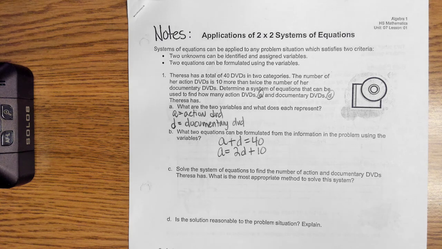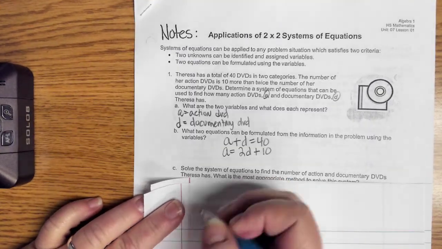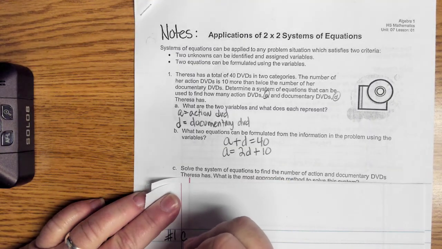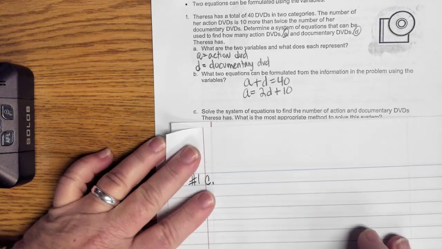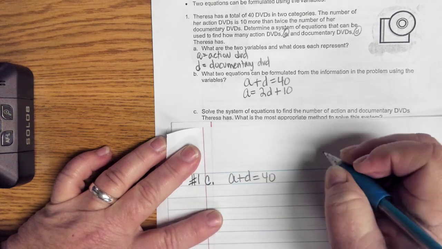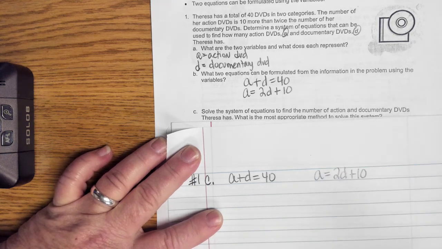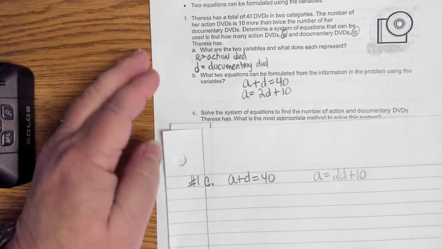So solve these systems of equations to find the number of action and documentary DVDs Teresa has. What is the most appropriate method to solve this system? So we have a single variable, don't we? So what do you think I'm going to use? Substitution. So I'm going to go to here and I'm going to do number 1C. Okay? And I've got A plus D is equal to 40, and my other equation is A is equal to 2D plus 10. So which one is solved for a single variable already?